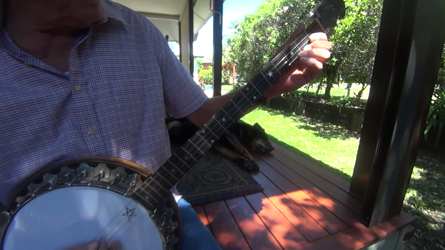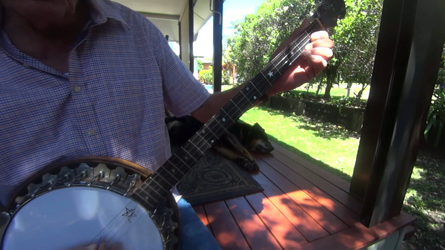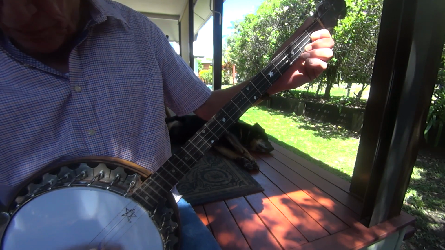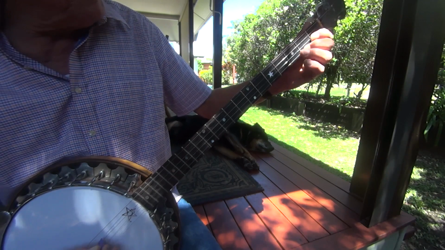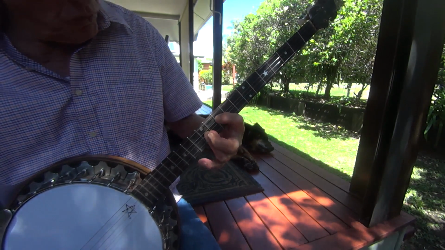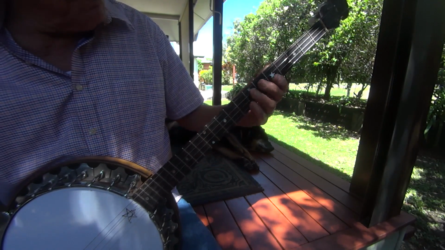If I want to play a 5th harmony with a 3rd harmony here, using the G string and the 1st string, and emphasising the 3rd string with my plectrum, it'll sound like this. And we can actually put any note on top.